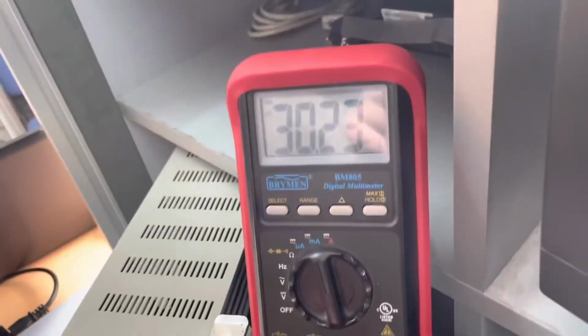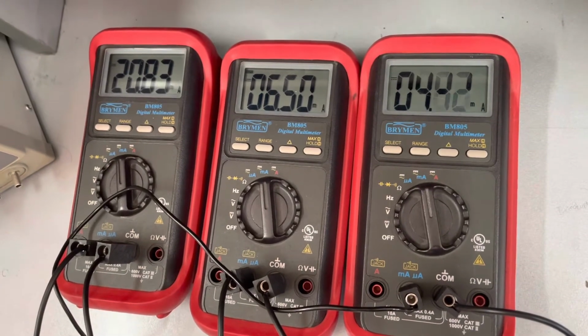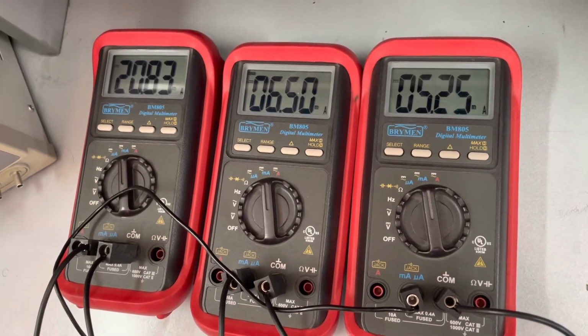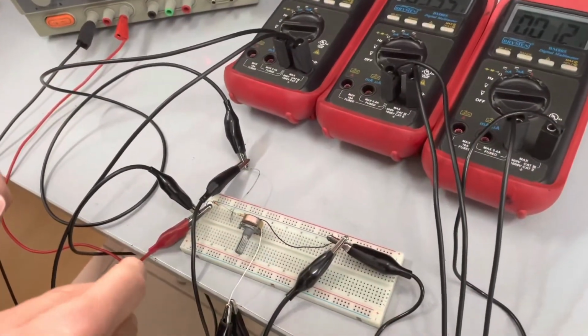Here you see, as we change the resistance, the current on the initial node always is equal to the sum of the currents that flow on each resistance. Okay, let's move to the second part.